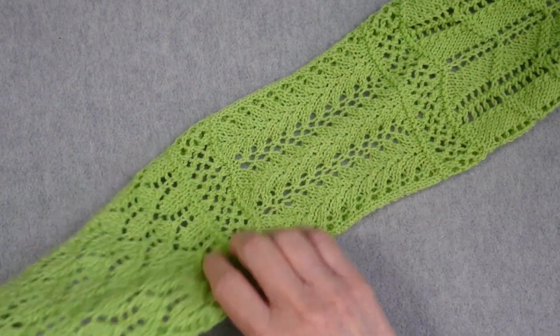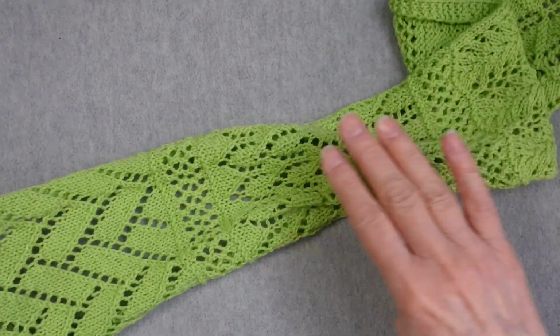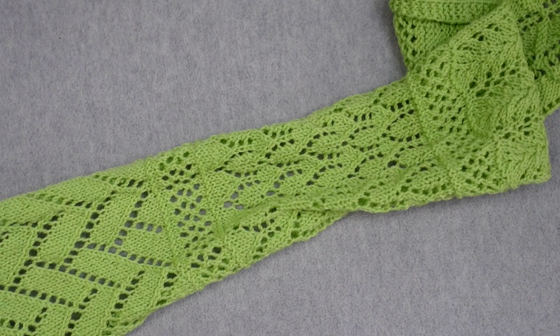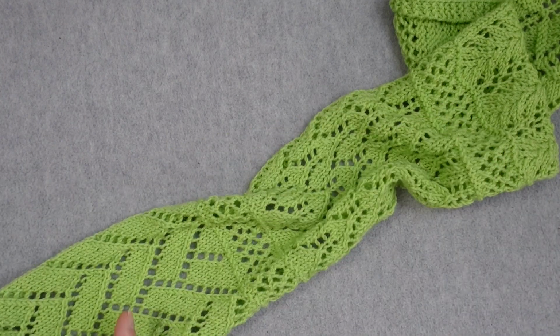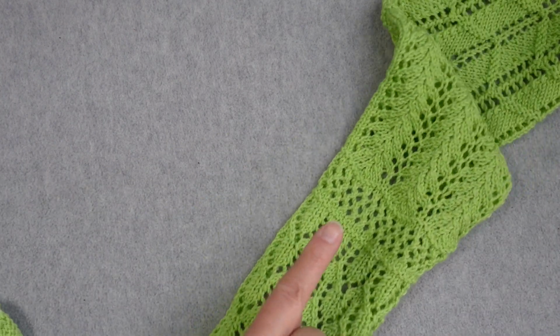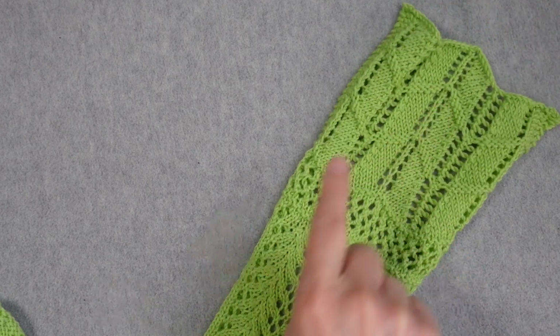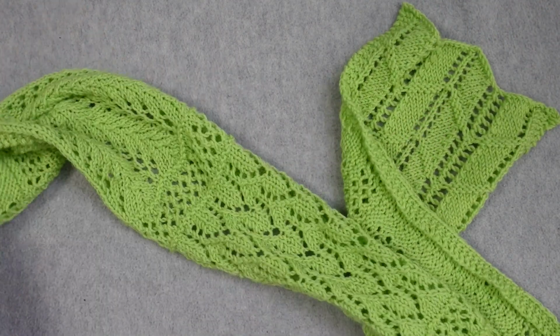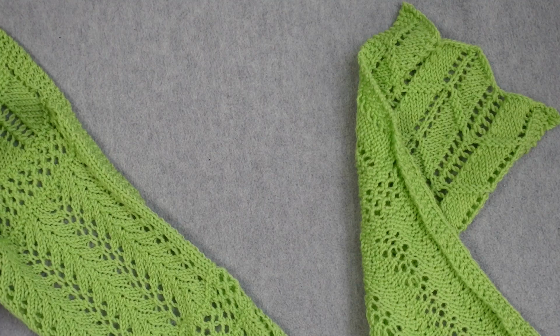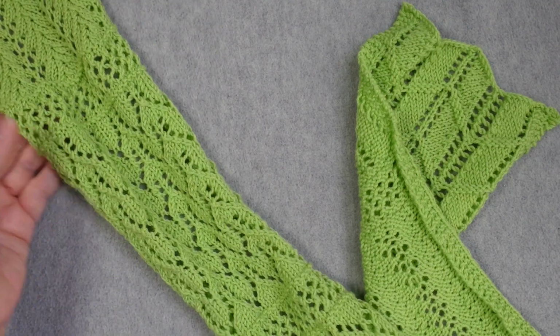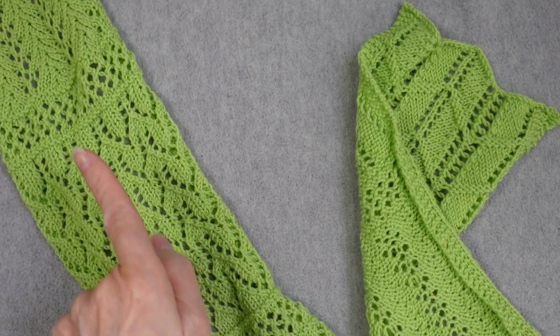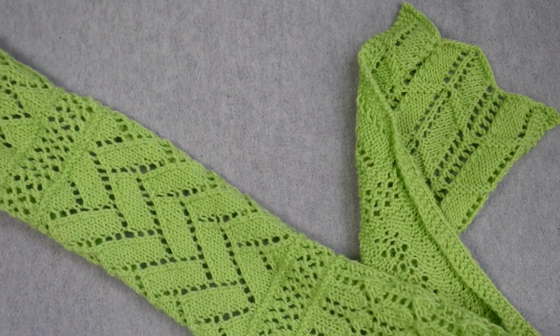Basically what I just did was I went through each of these squares, and sometimes I oriented them in one direction and some in the other. But all of these were knit in this direction toward this edge. When we examine the other half of the scarf, we can see that that is true as well, that these were all knit toward that edge.